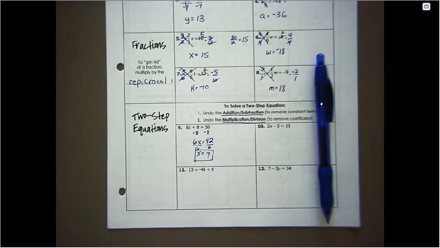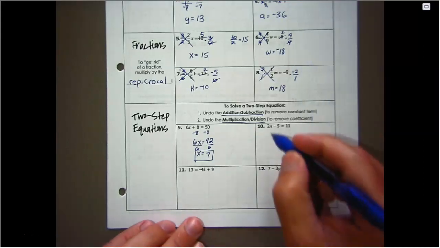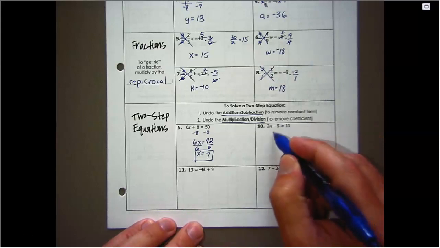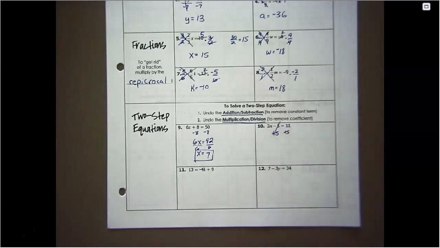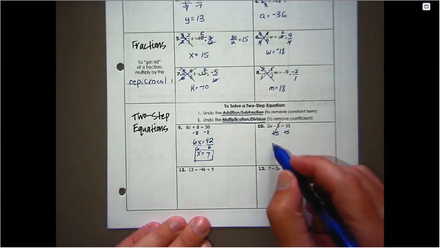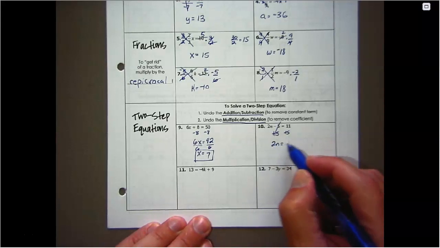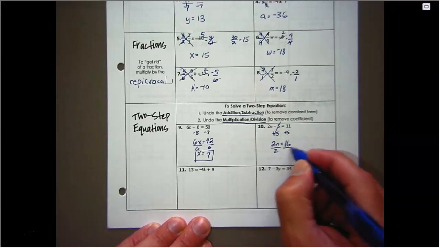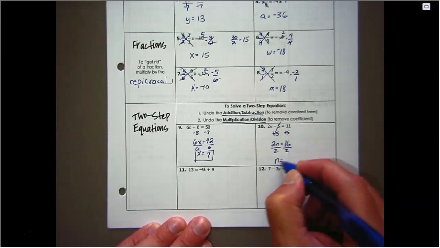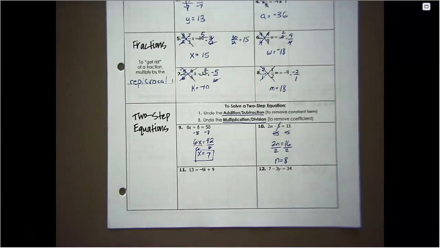Okay, so second verse, same as the first. We got a negative 5, so that means we're going to add 5 and add 5. So that means those are going to cancel. We're left with a 2n on the left, and 11 plus 5 is 16 on the right. We're going to divide that 2 out of there and find out that n is equal to 8.